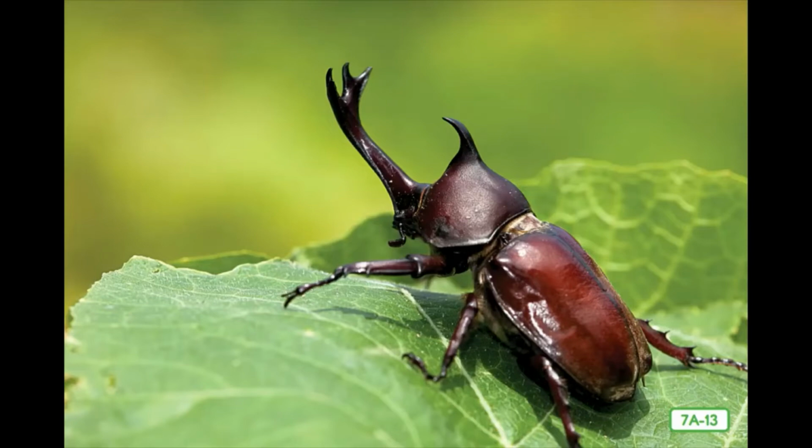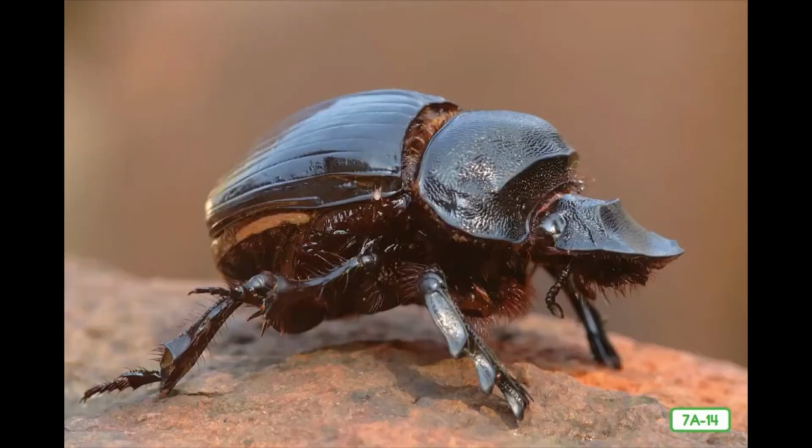The males use their horns to drive other males away from a female when it is time to mate. Many of them live in hot, wet, tropical areas. One of the largest and heaviest of all insects is the male Goliath beetle of Africa.